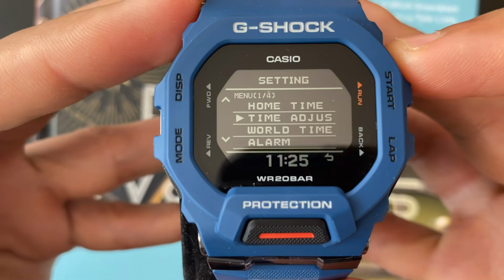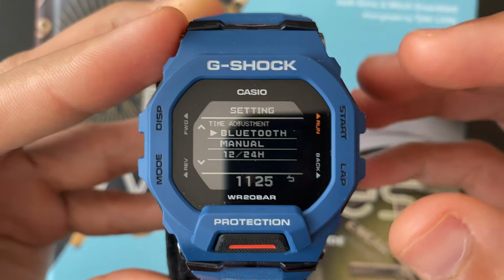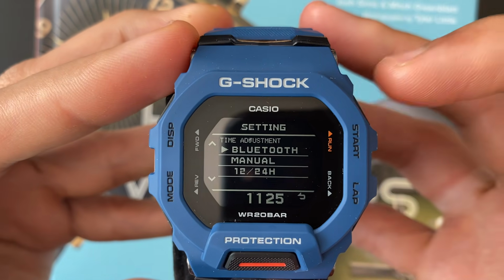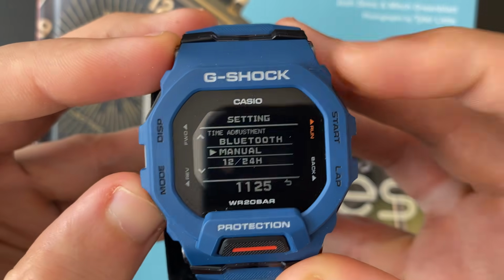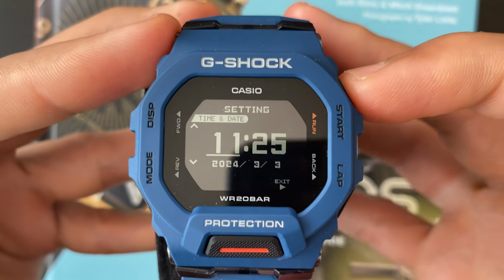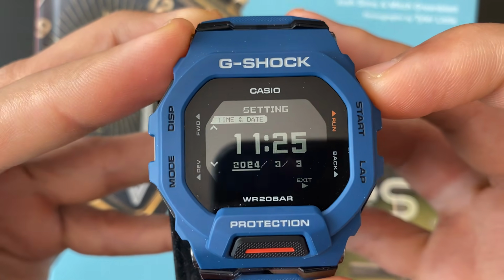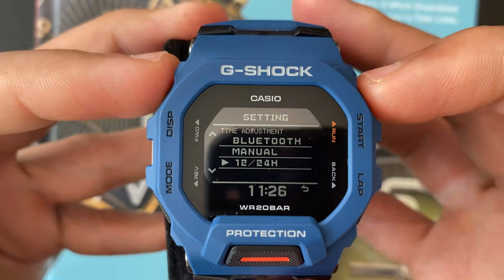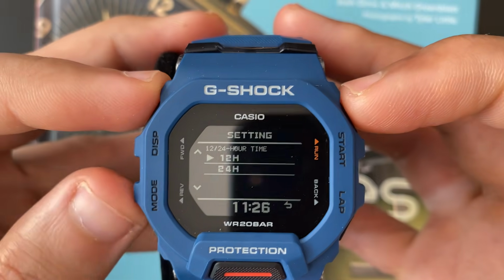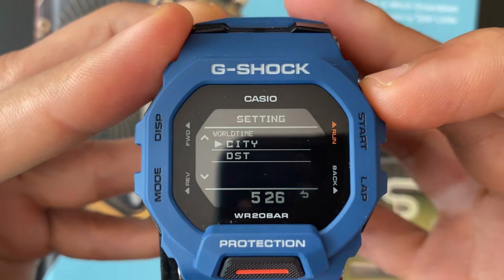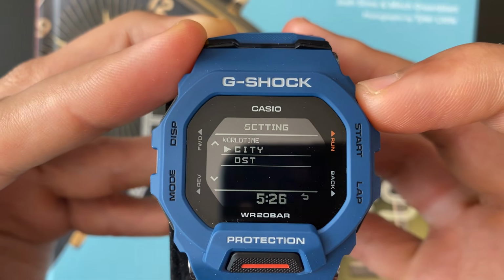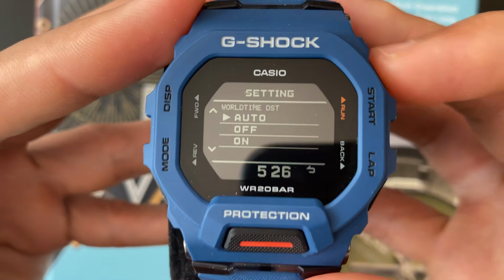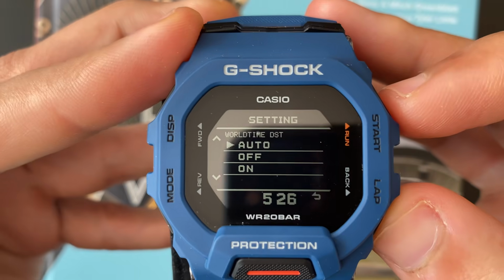The second adjustment is the time adjustment. If your watch is connected to your phone via Bluetooth, you can select this mode and it will automatically adjust the time for you. There's also the manual time setting, and here we can scroll between hours, minutes, year, month, and day. We can also select the 12 or 24-hour format. The third option is the world time, and here we can select the second city in the dual time mode. And I can also either enable or disable the daylight saving time.